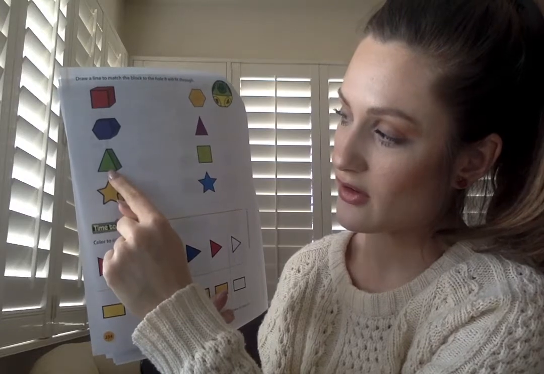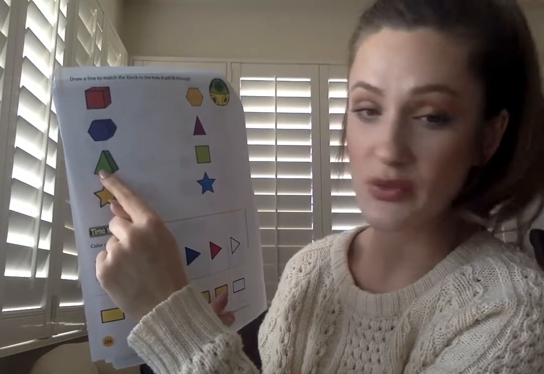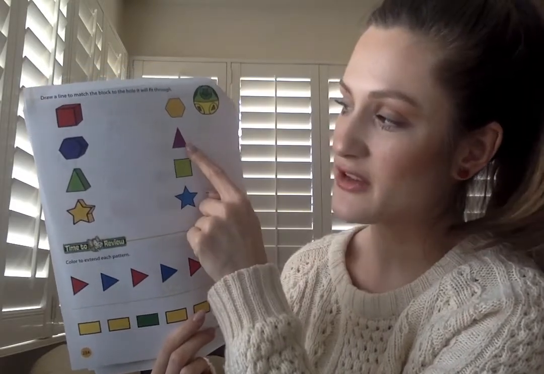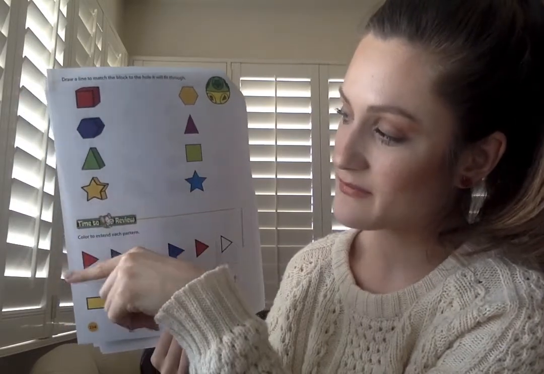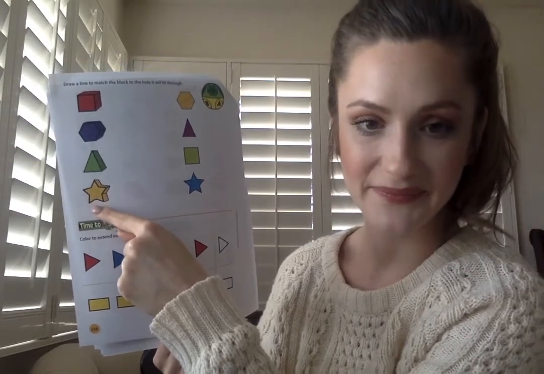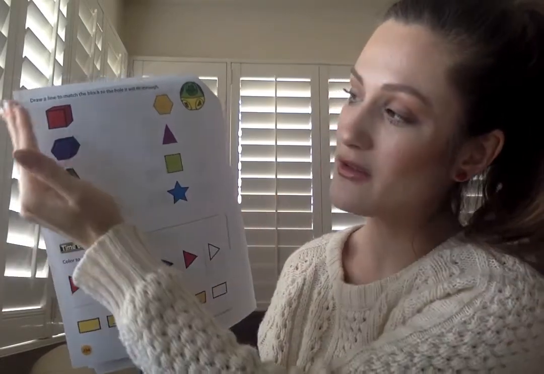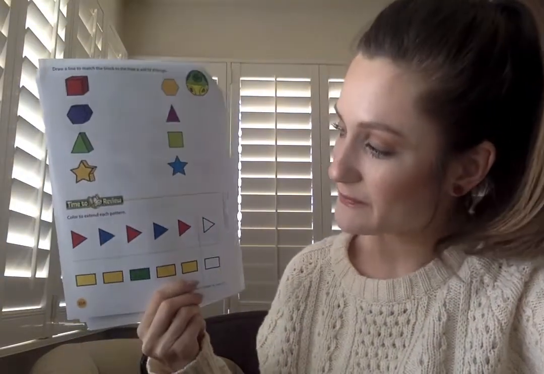Now let's move on to this shape. This kind of looks like a triangle, but it's 3-dimensional. Which place would it fit in? If you said it's going to fit in this purple triangle part, you would be correct. So draw a line from there to there. And the last one is a 3D star. Which hole would it fit in? Good. If you said this blue star, you would be correct. Now you would be able to put all of those blocks into those holes and play this game. That's a really fun one.